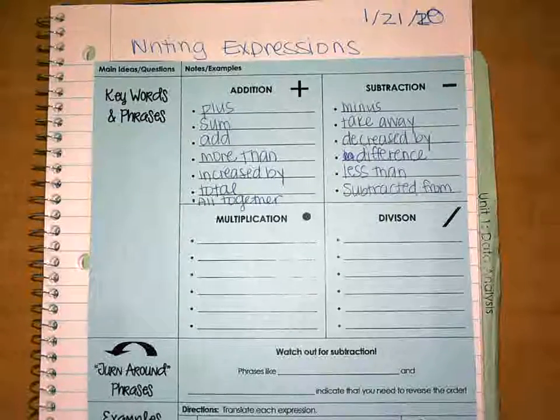So minus, take away. Will you grab the door for me then?